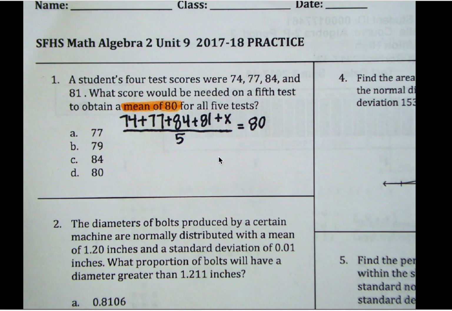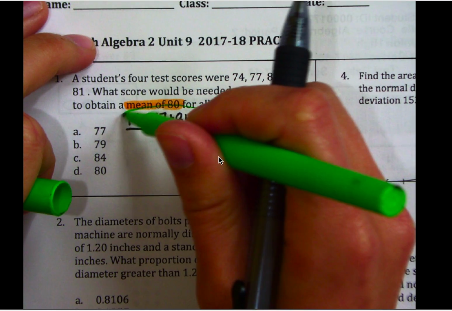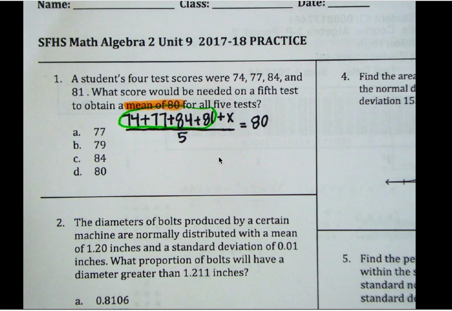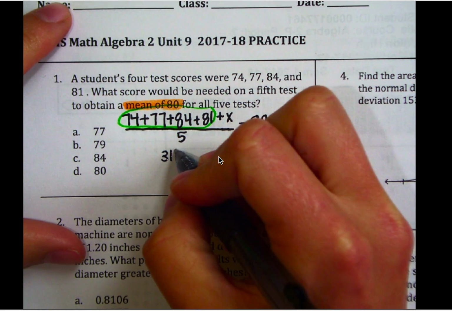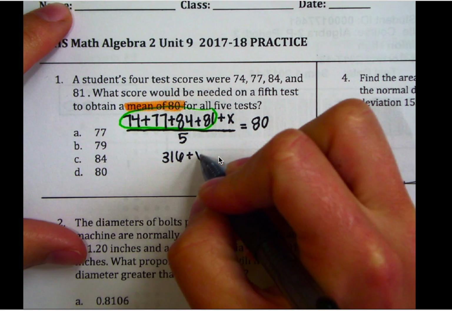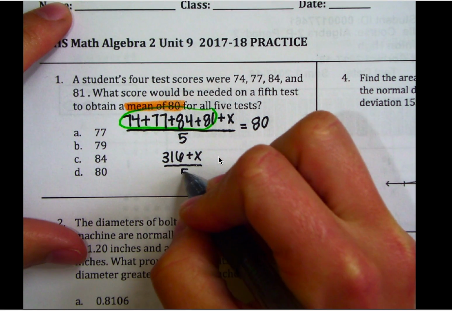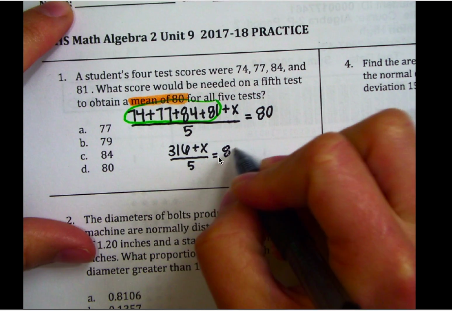The way I'm going to solve for x is to first add the values on the top. When I add 74, 77, 84, and 81 on my calculator, I get 316, and then I'm going to copy down the rest of my fraction and the rest of the problem.